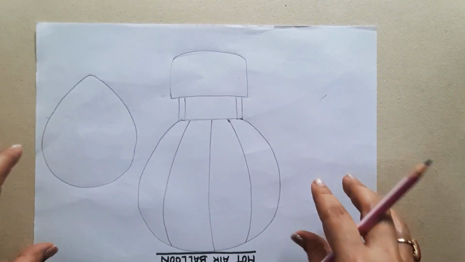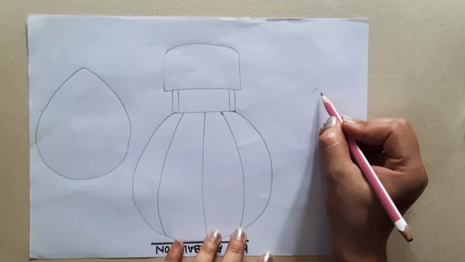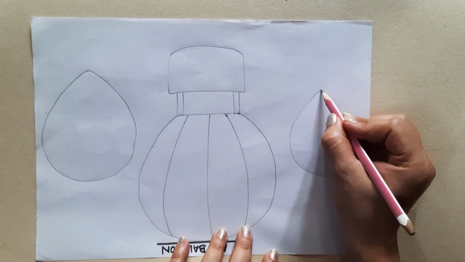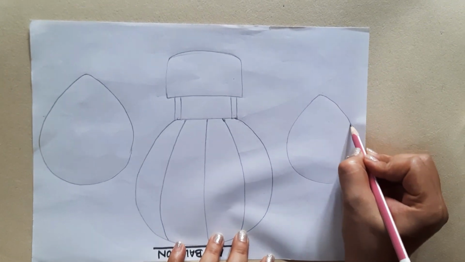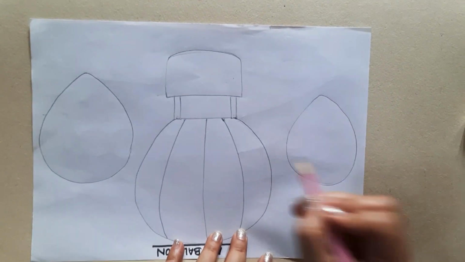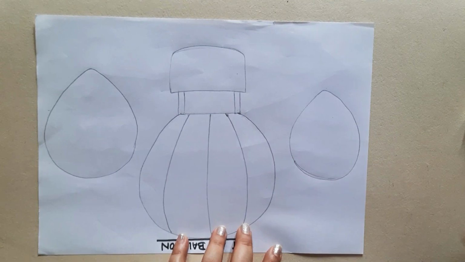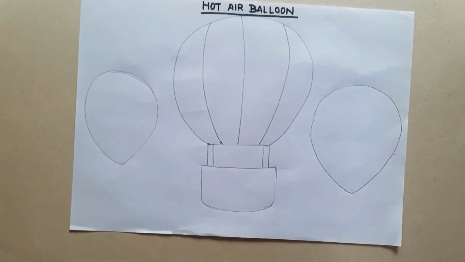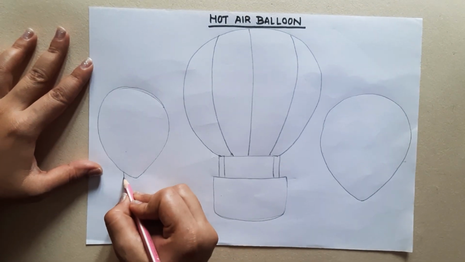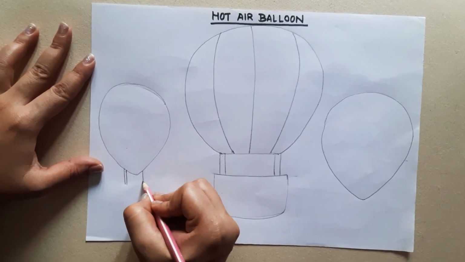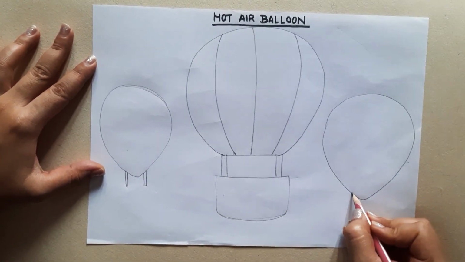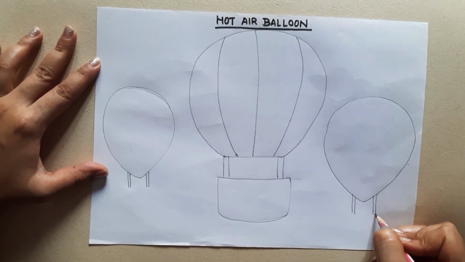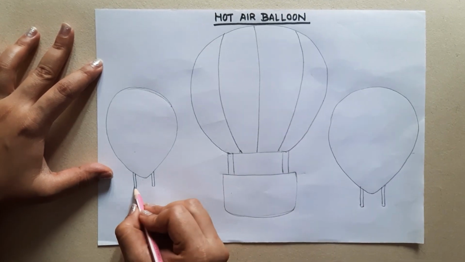Since they are at the back, they will be smaller. This is perspective. Things at the back look smaller in size. Another drop shape. Fine. Now, turn it back. So we have two more hot air balloons. And now we can just make two lines like this and make the basket.